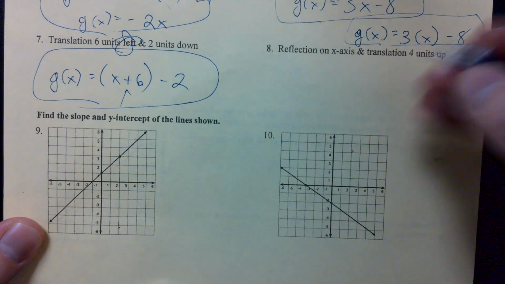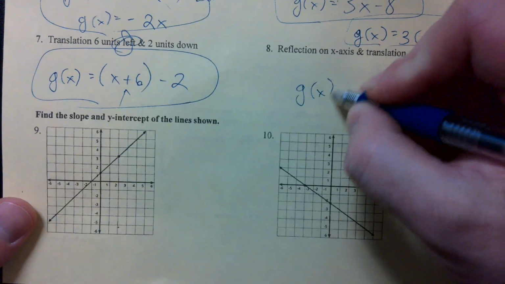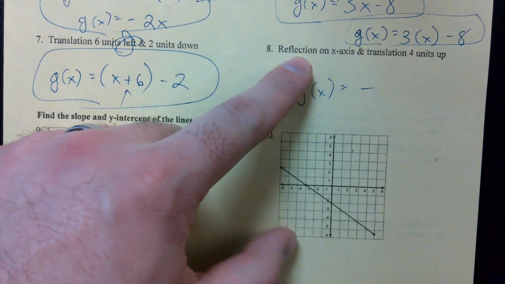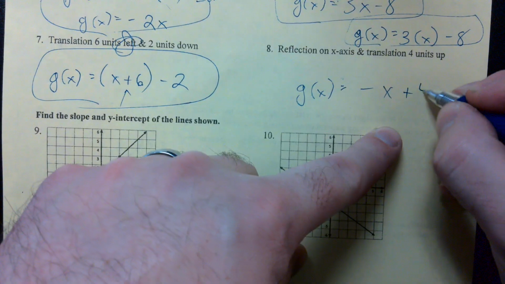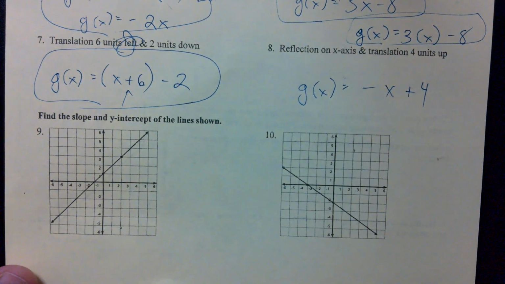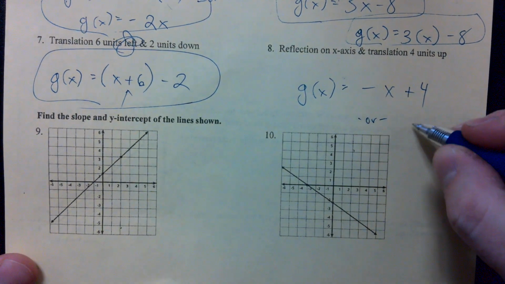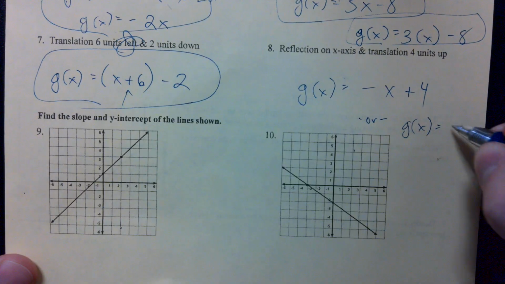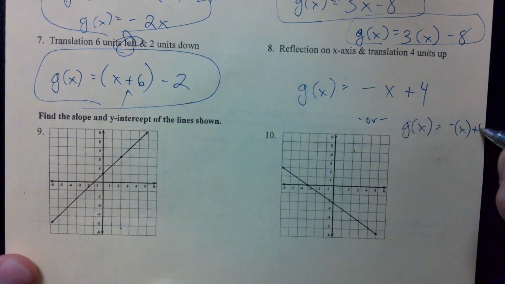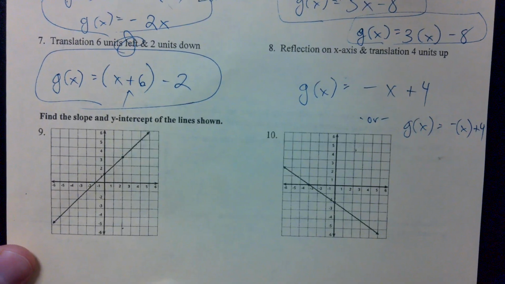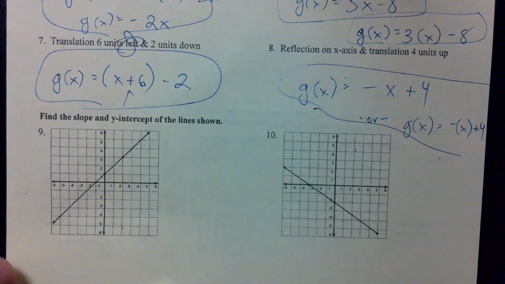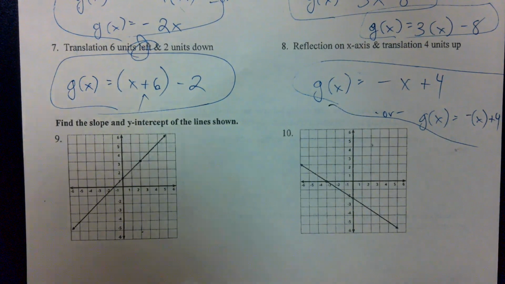Great job. Finally, number 8, I got g of x is equal to reflection on the x. That means a negative x plus 4. Or, like Matthew would write it, g of x is equal to negative quantity of x plus 4. Is that still right? Yes. Great job. Pretty good on those? Yes.